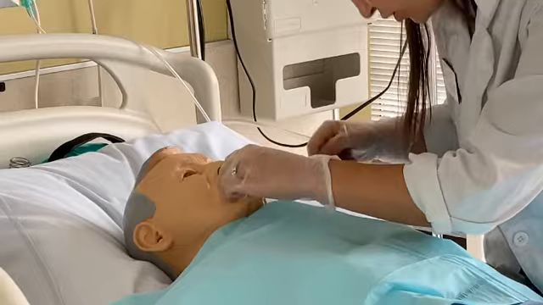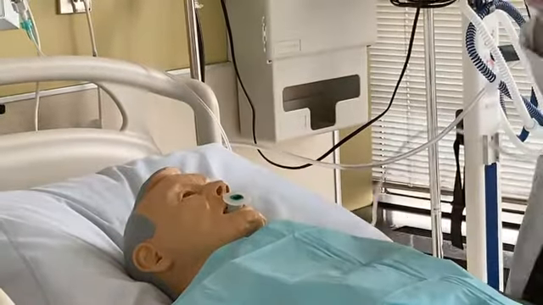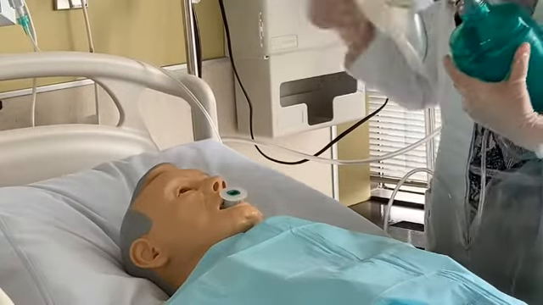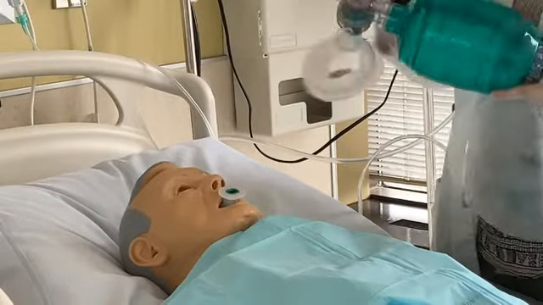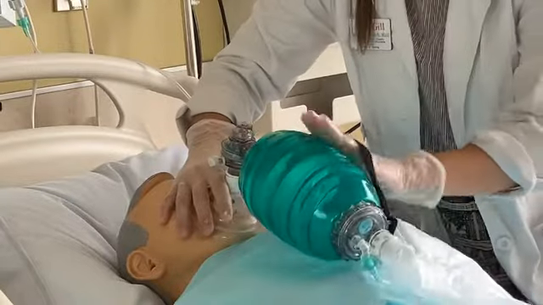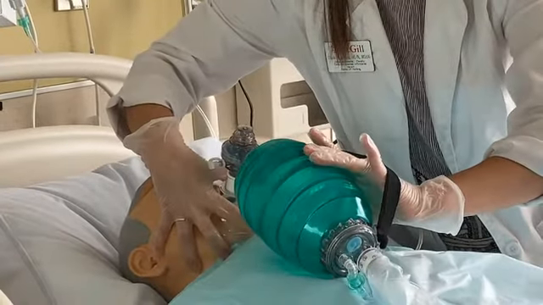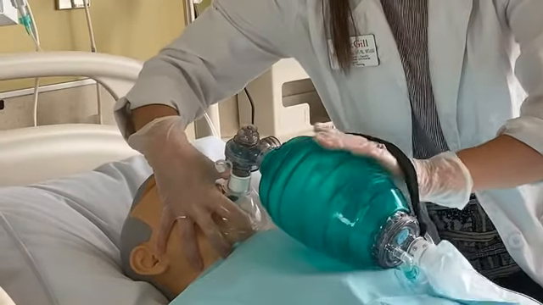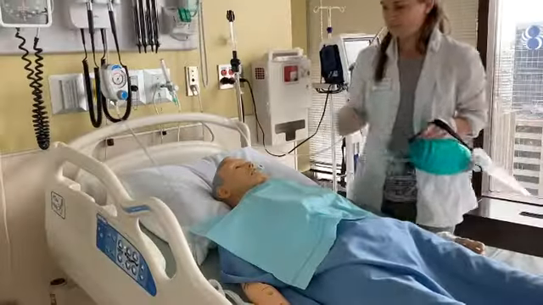I see that there are no new secretions, and I can try ventilating to make sure that there are no obstructions anywhere else. So I can take my ambu bag, I make sure that it's plugged into oxygen, wait for this to inflate, and I can try ventilating the patient. And observe for the chest rising. So I observe the chest rising. It's very easy to ventilate, and I don't feel any obstructions.